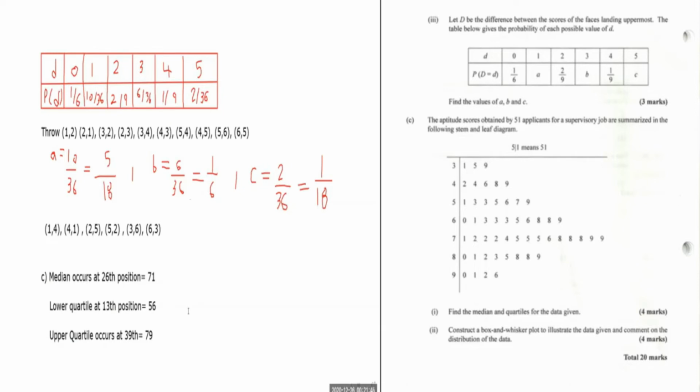Now it says construct a box plot to illustrate the data given. There's 5 pieces of information that you need. You need the minimum, the maximum, the median, and stuff like that. So let's construct our box plot. So this is the box plot.